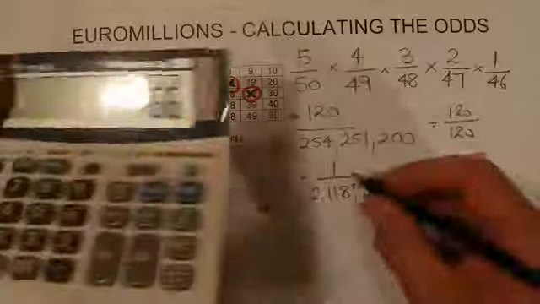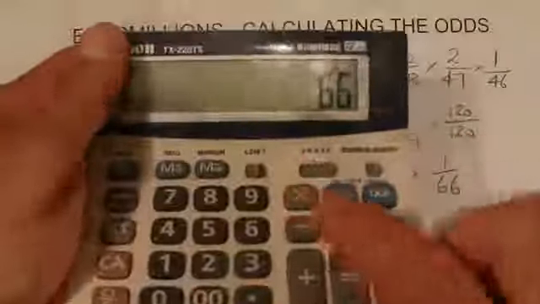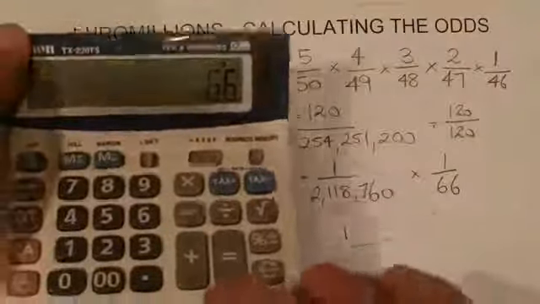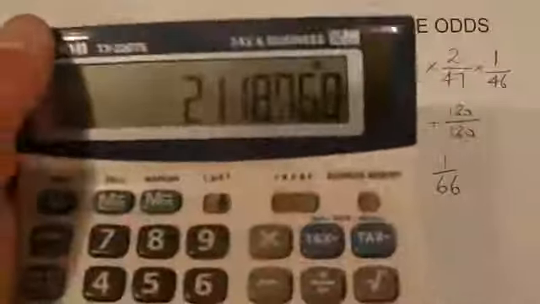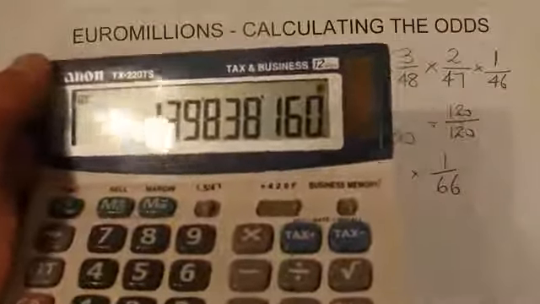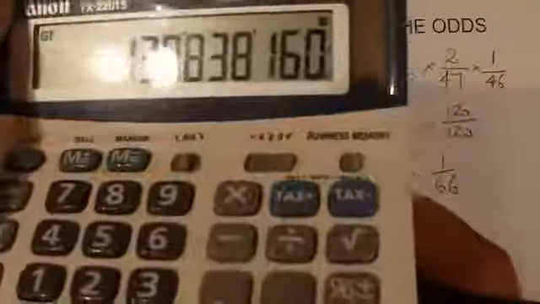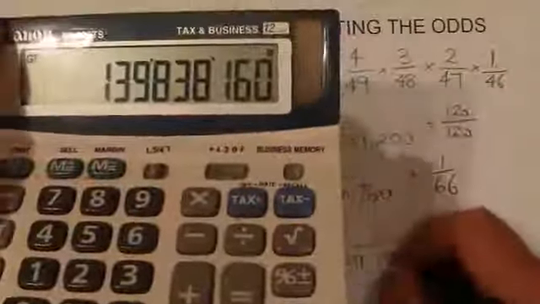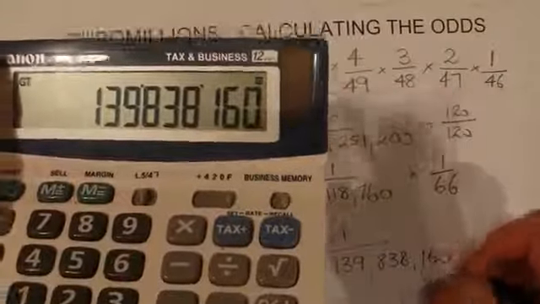We multiply that out. 1 times 1 is 1, and 66 multiplied by 2,118,760 equals 1 chance in 139,838,160, and that's our final answer.